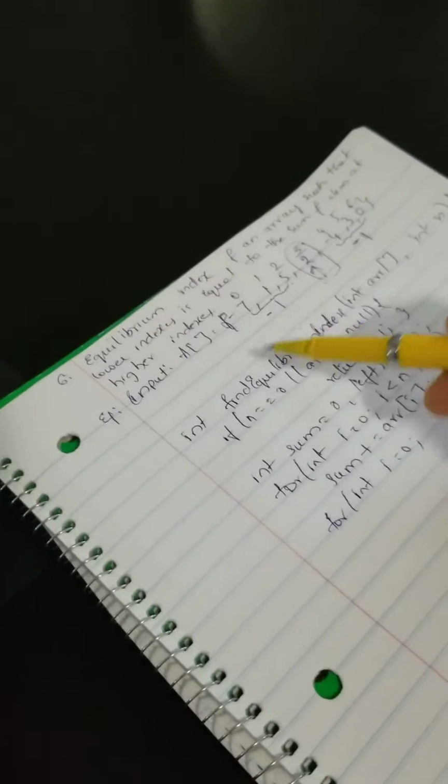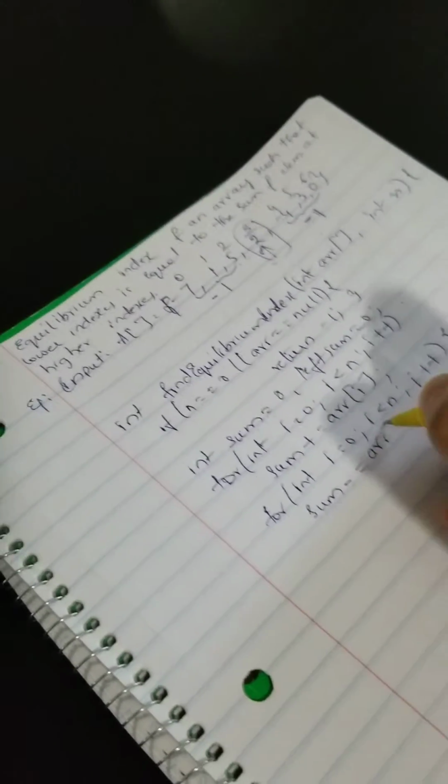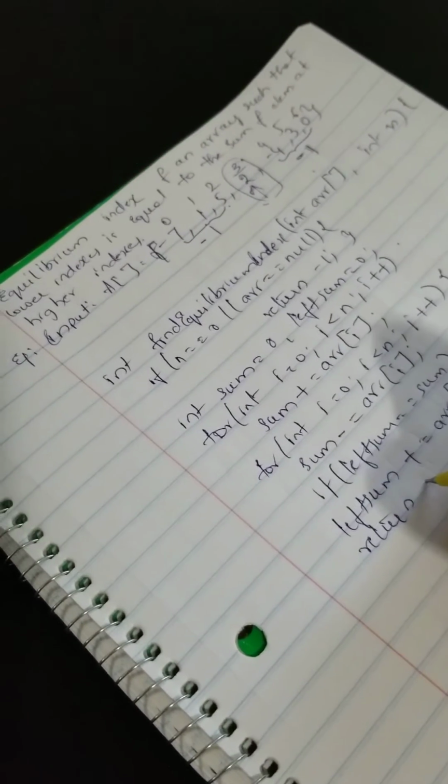Once we have the sum in our hand, we will do the comparison, such that at some point our sum and the left sum both reach minus 1 and minus 1 at that particular index point. If left sum reaches that point, then we will return i. Otherwise left sum plus equals array of i, and if we don't find anything, we'll return minus 1. So this was our base case that I wrote.